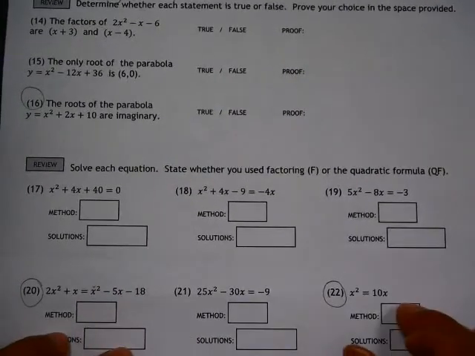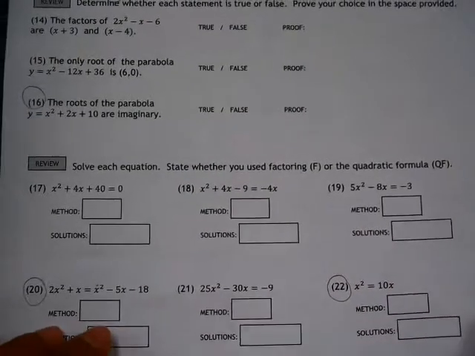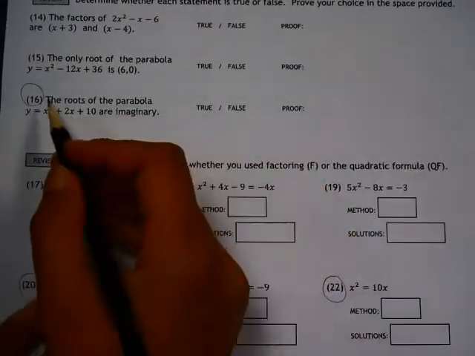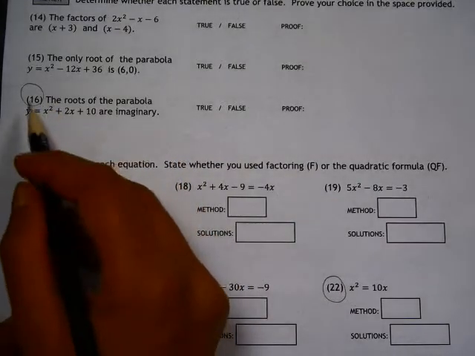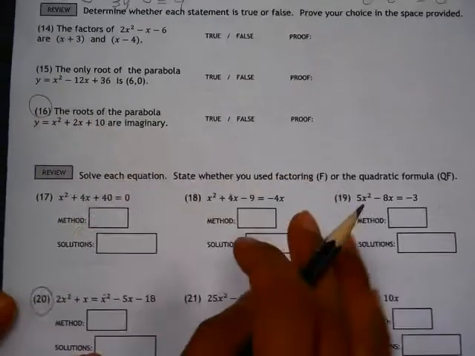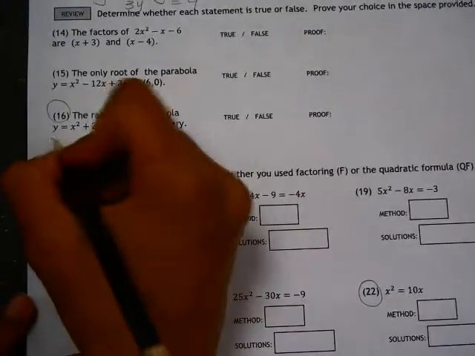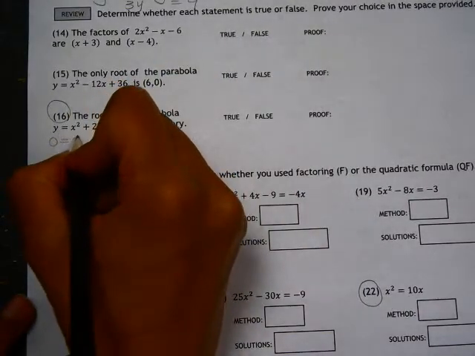Alright, in this video we're going to look at 16, 20, and 22. All situations where we have to solve a quadratic equation. Number 16 is a true or false question. The roots of the parabola are imaginary. To solve this, if I'm finding roots, I'm setting y equal to 0.